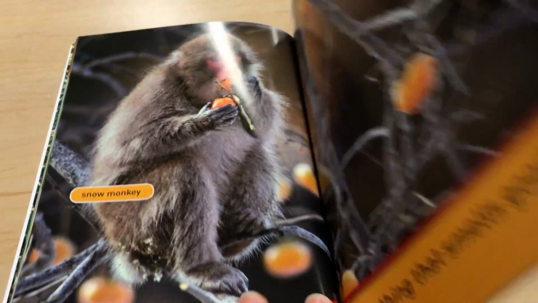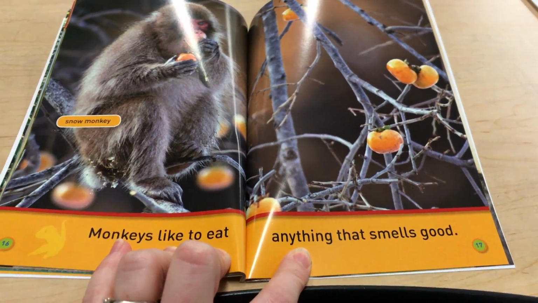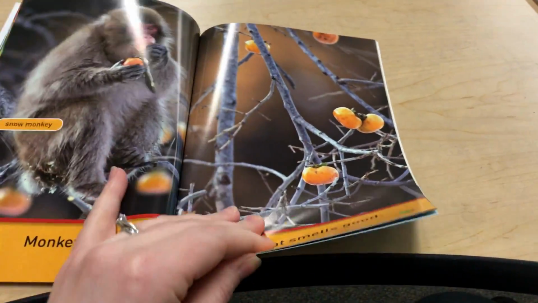Looks like a persimmon. Monkeys like to eat anything that smells good. Wow, I wonder if that gets dangerous for them. What if something smells good but it's not good for them?